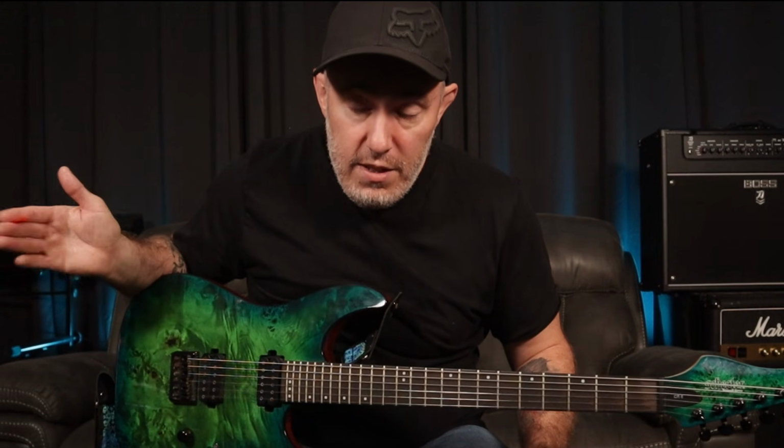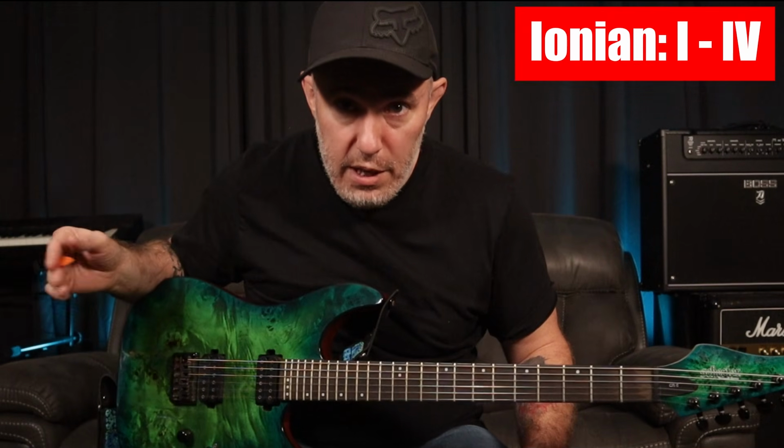After the C Lydian section of that song, it then moved to C Ionian, which is a different key. We changed keys at that point. C Ionian has a major 1 chord and then a major 4 chord. That's the characteristic chord combination to look for.